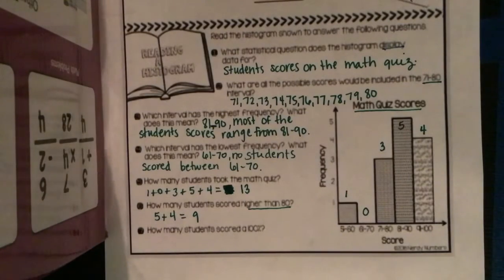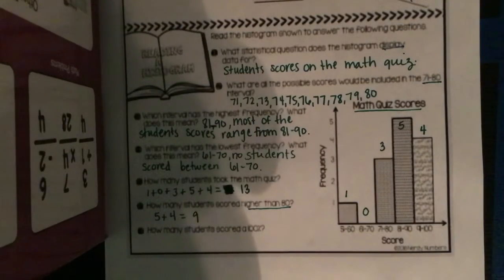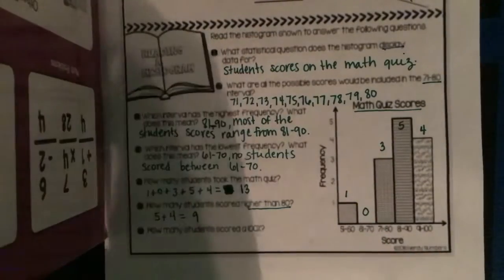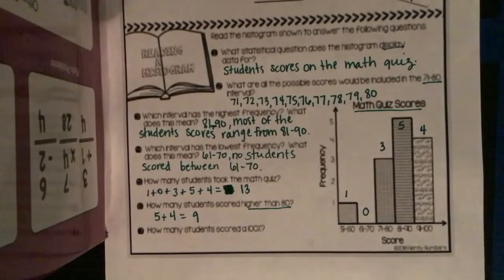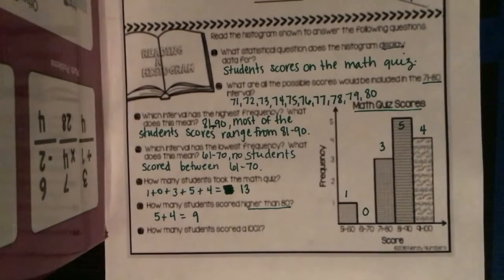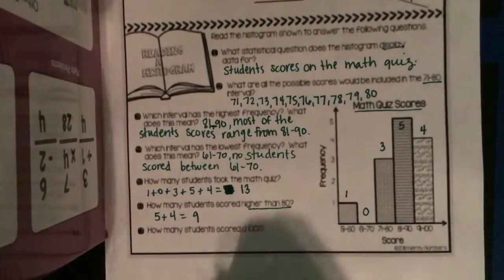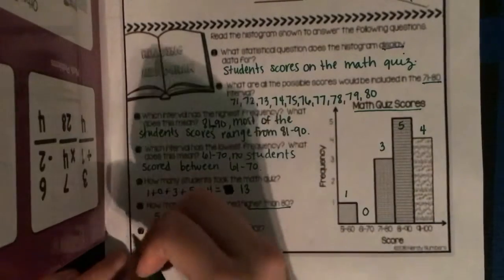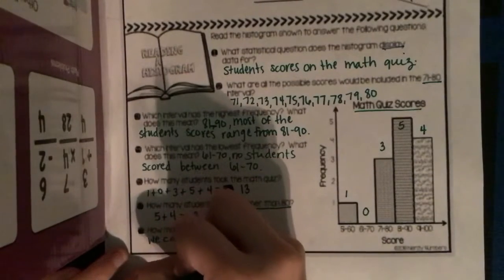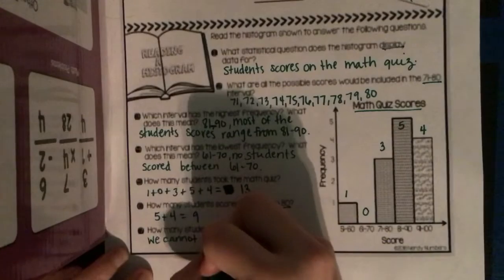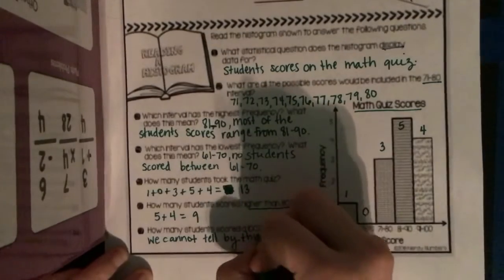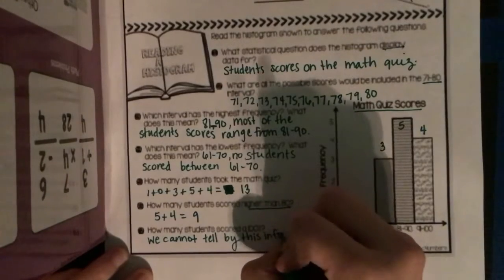And then how many students scored a 100? Can we tell how many students scored a 100? We know 4 students scored between 91 through 100, but we cannot tell how many scored a 100. So we can write, we cannot tell by this information.